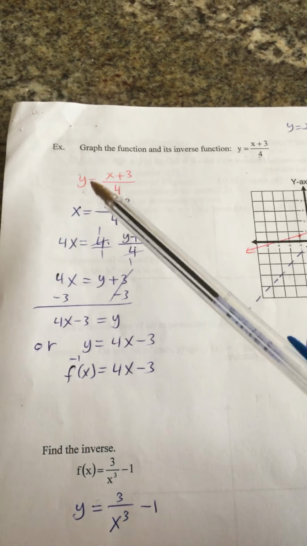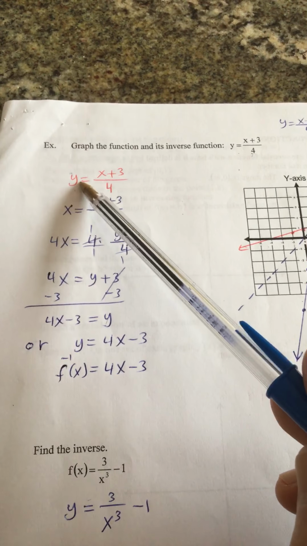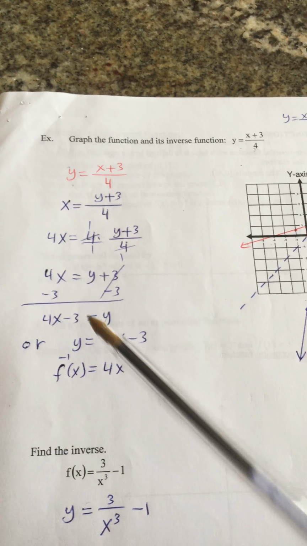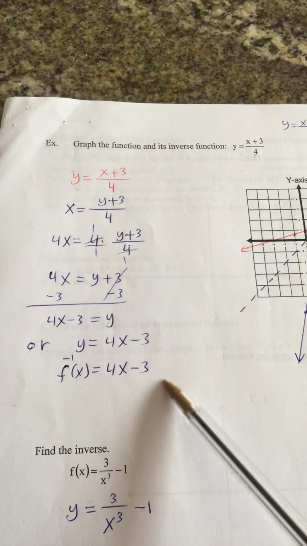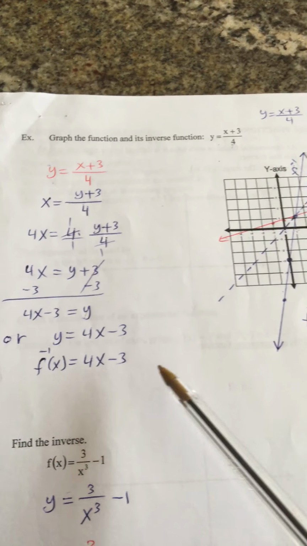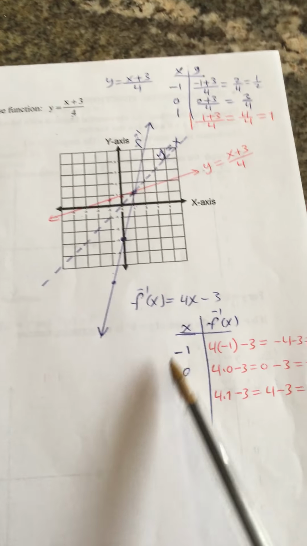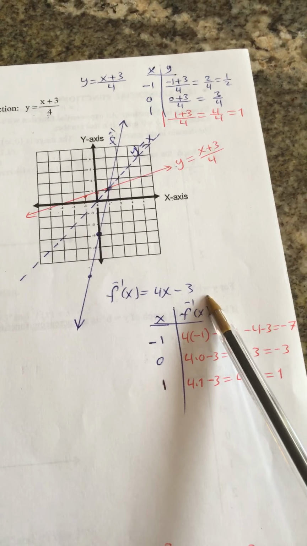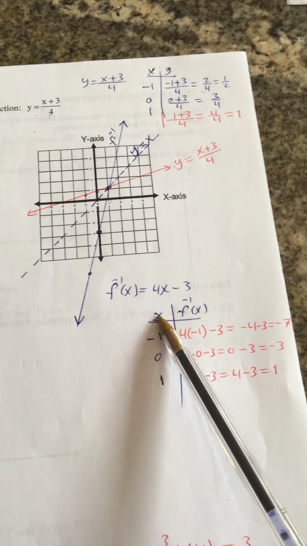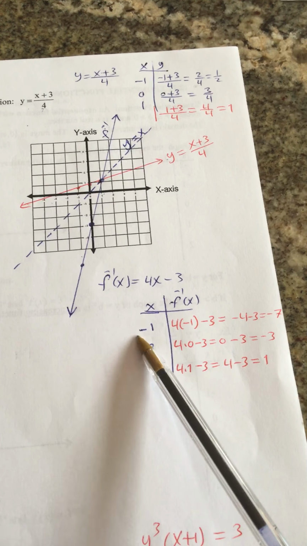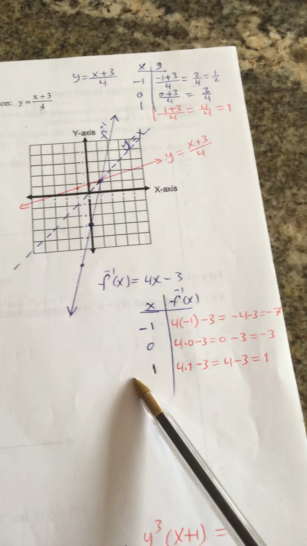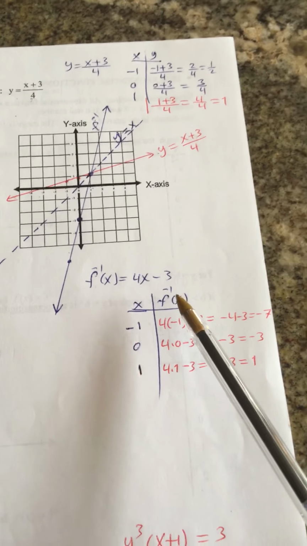So now the inverse for this function y equals x plus 3/4 is what? 4x minus 3. Let us graph this function 4x minus 3. Also this is a linear function. Let us take 3 points for x: negative 1, 0, and 1. Then find f inverse.